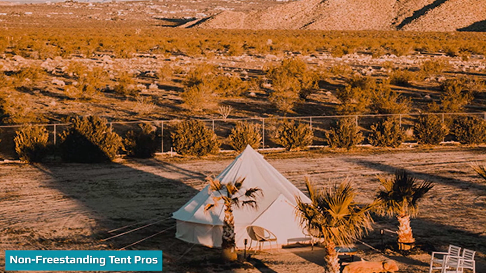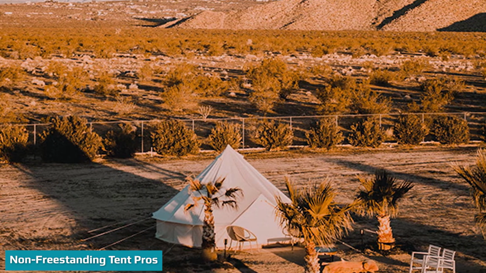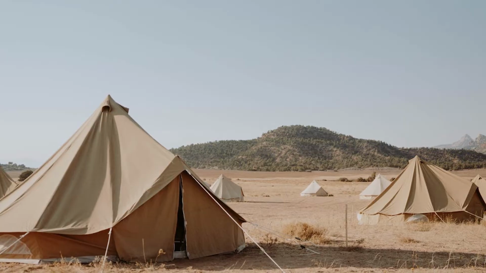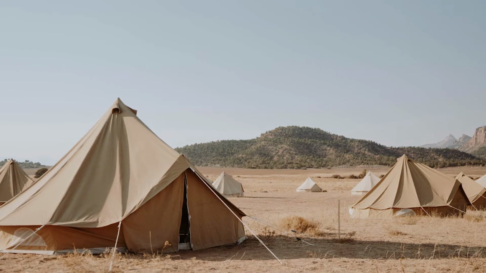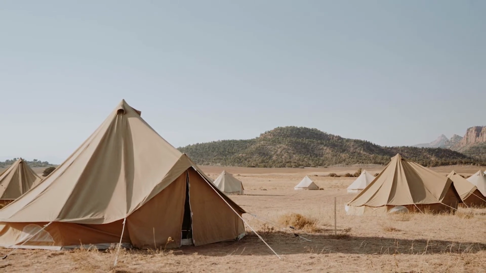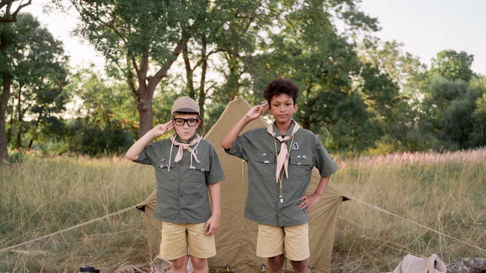Lighter. The main reason to choose a non-freestanding tent is the weight savings. Modern ultralight non-freestanding tents can weigh as little as 1 lb, about 570 grams. Ultralight freestanding tents weigh around 2 lb 6 oz, about 1,077 grams. The non-freestanding tent weighs over 1 pound less.